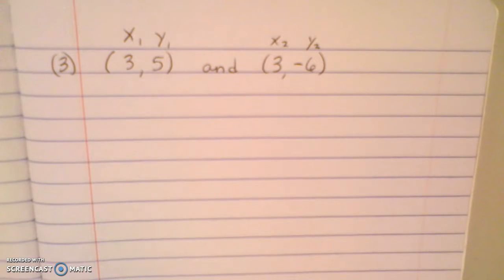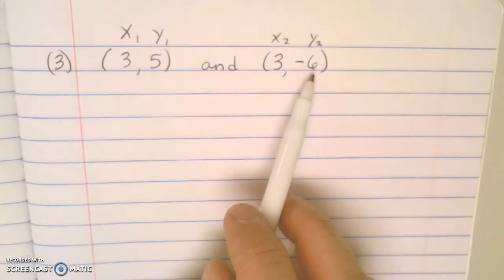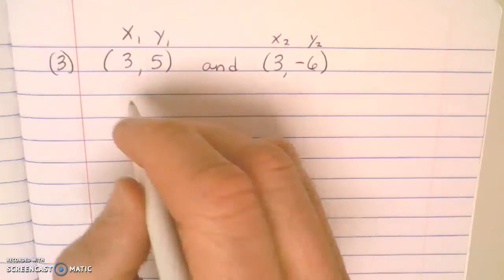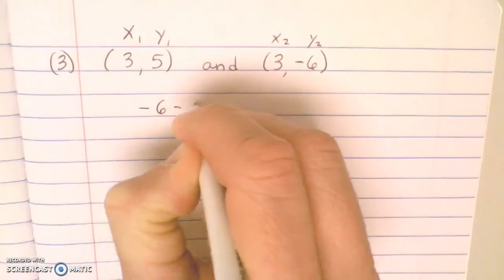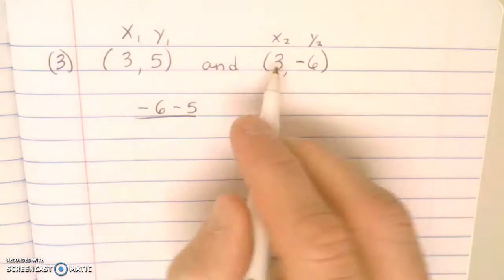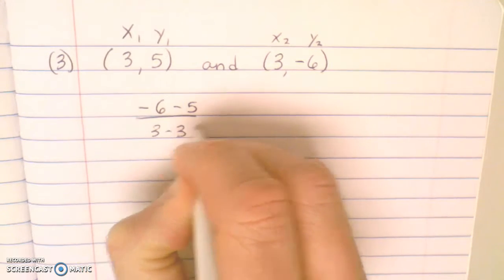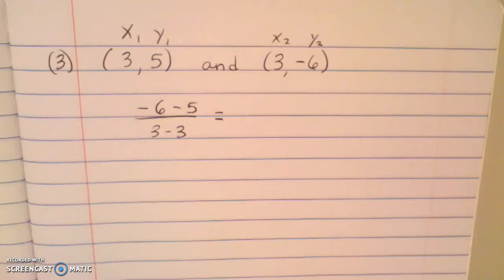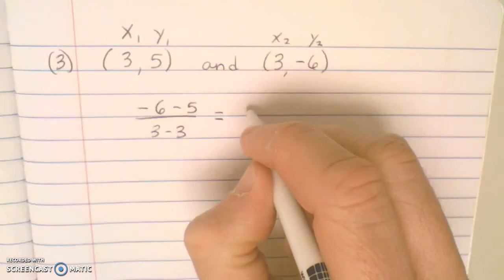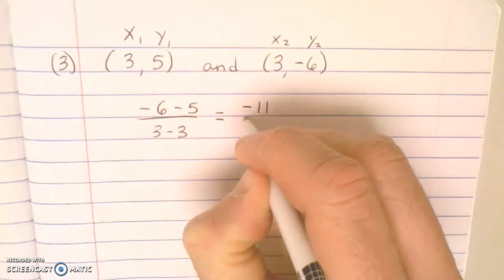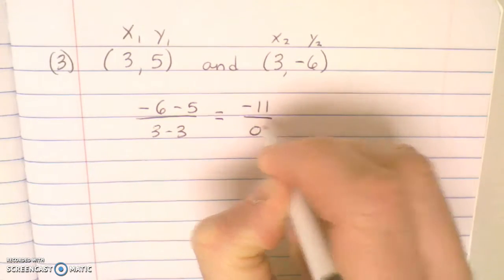And now you're going to just plug those values into the formula. So we're going to take negative 6 minus 5 over 3 minus 3. So negative 6 minus 5, that's negative 11. And 3 minus 3 is 0.